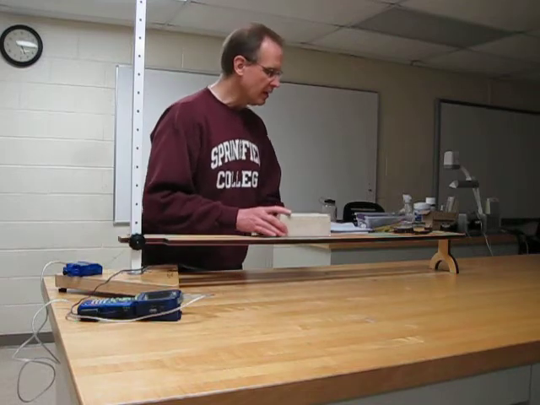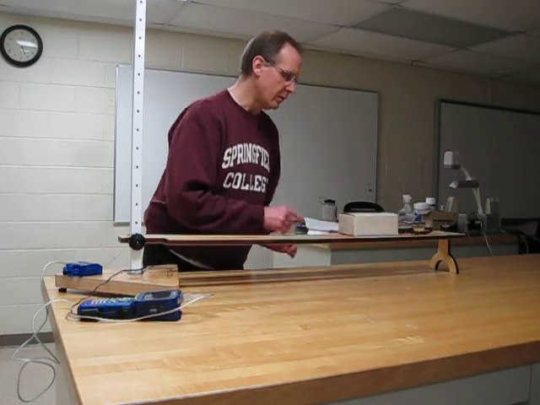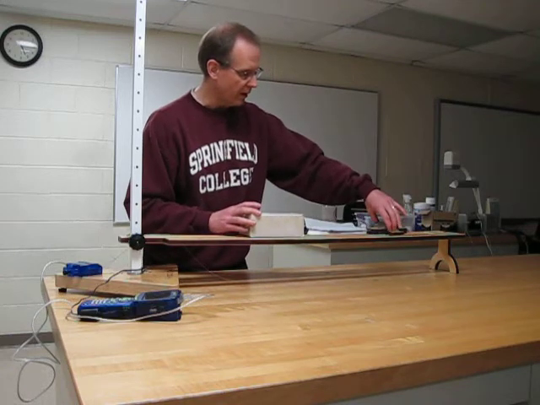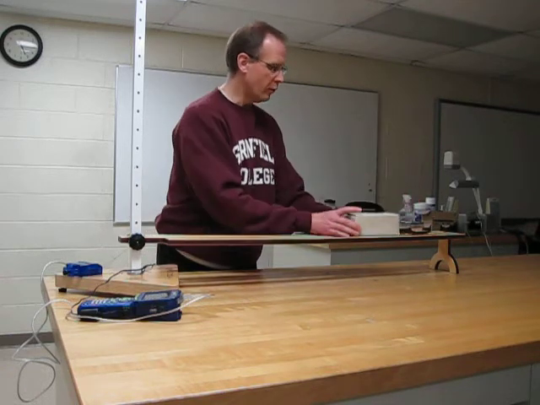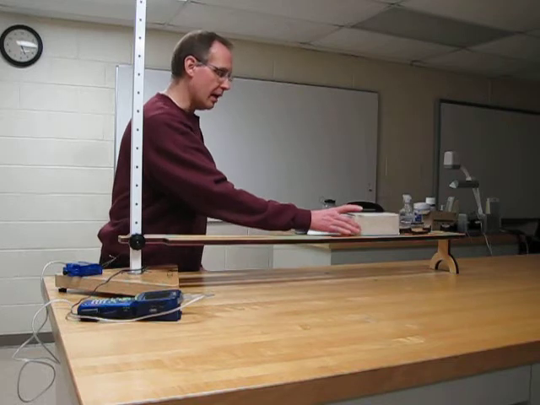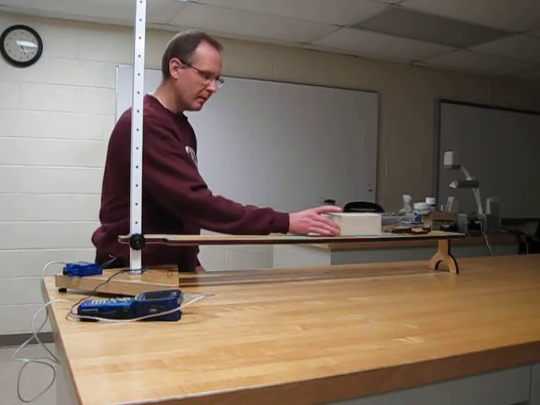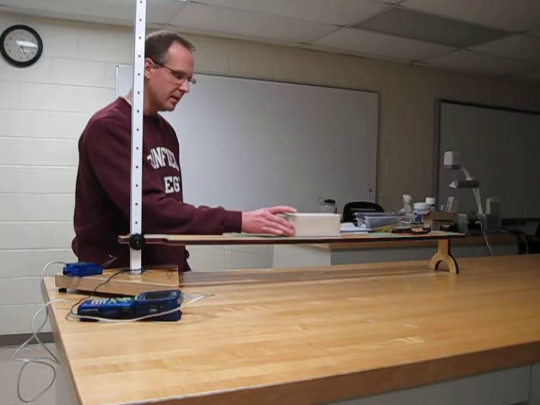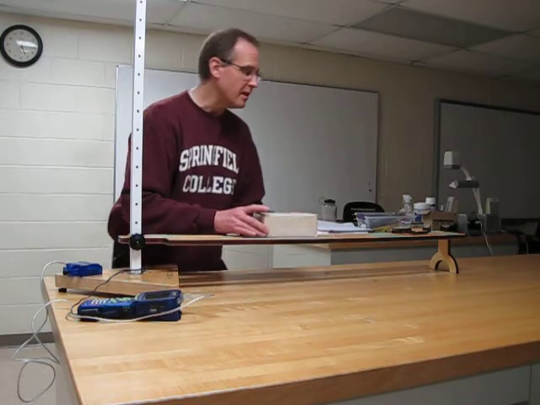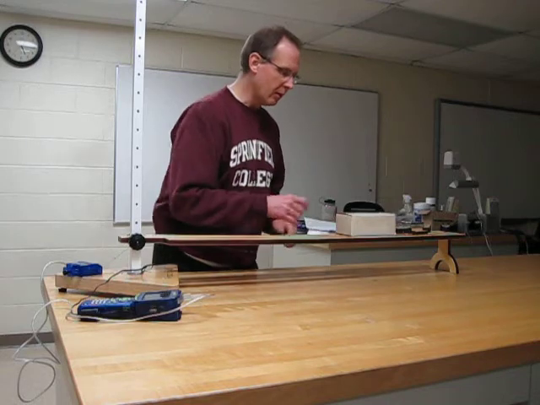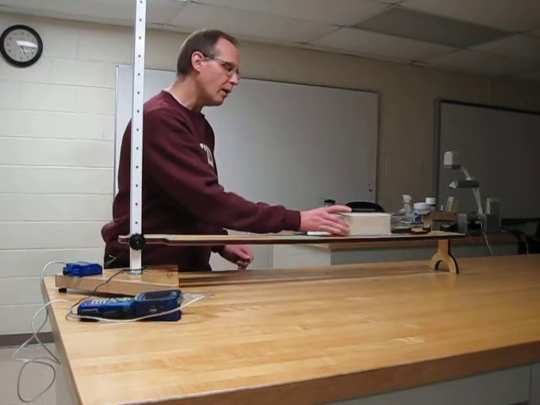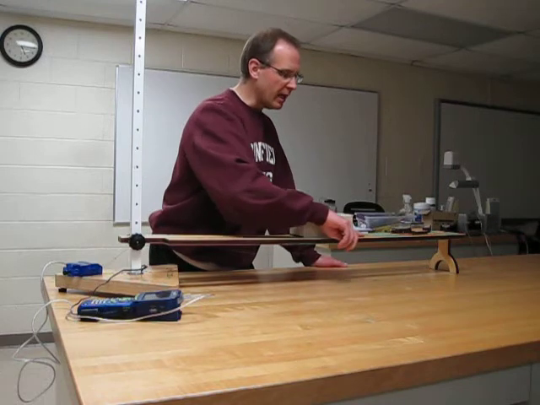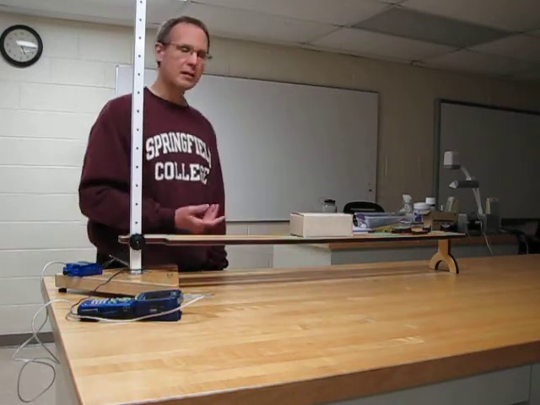So what we're going to do in this lab is we're going to pull the cart. In this case, our object is going to be the cart with the weights on the cart here. We're going to pull that cart at a constant velocity so that there's no acceleration. Remember, constant velocity means 0 acceleration. So that means the net force should be 0. So the force that I'm pulling with, and we can measure that force, is going to be equal to the kinetic frictional force, the force that's resisting the motion.